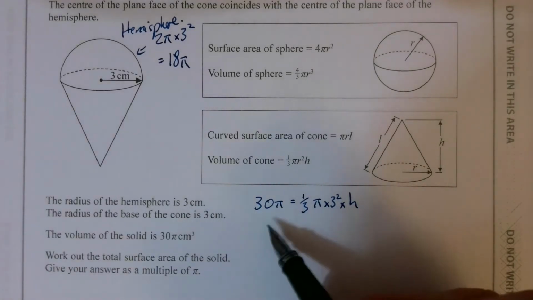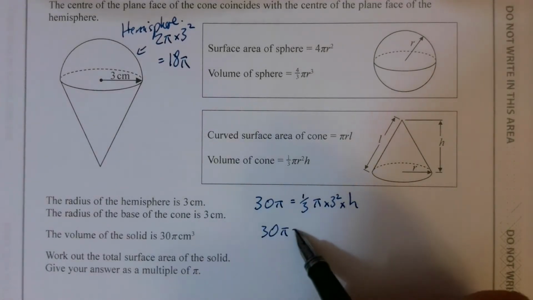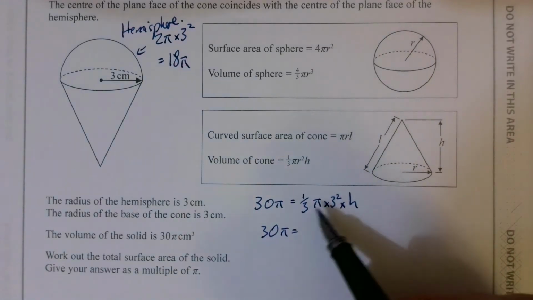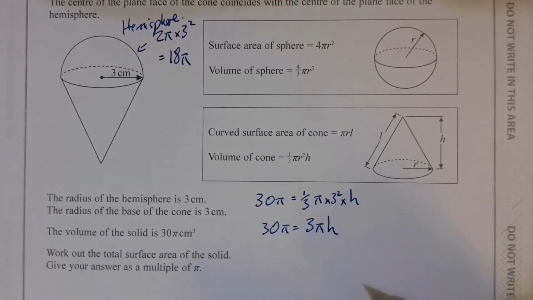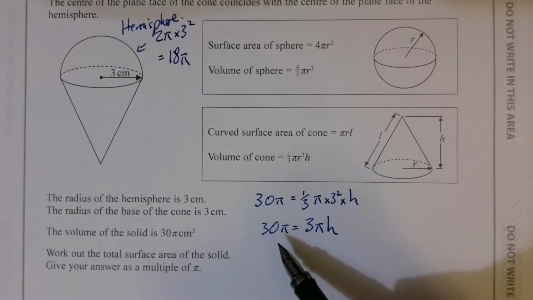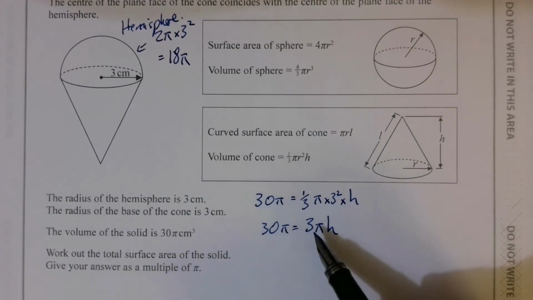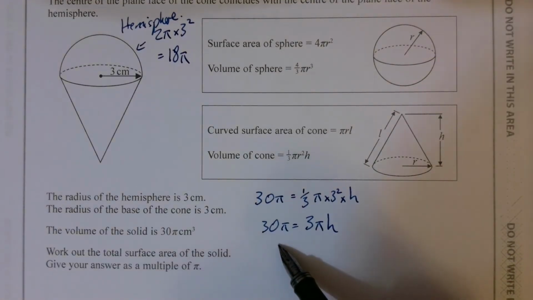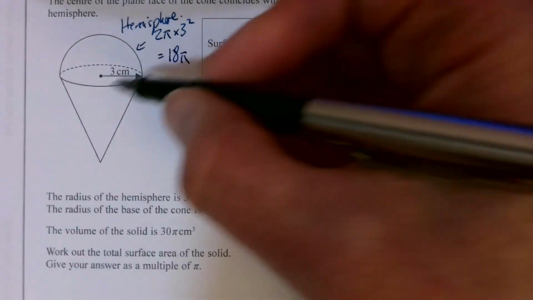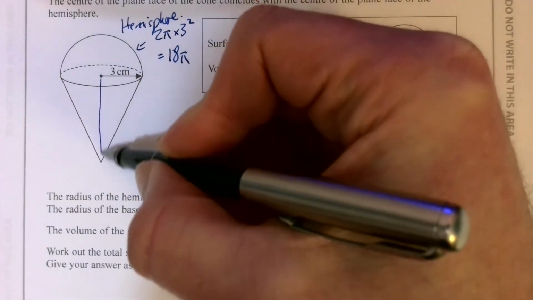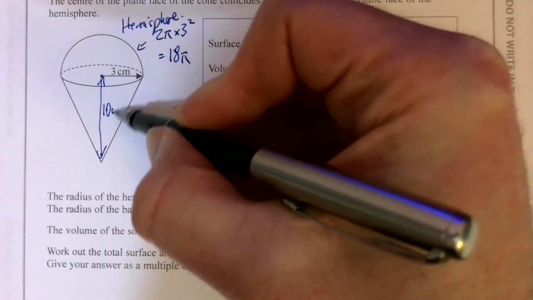So if I simplify that out a bit, I get 30 pi equals, well, that's 9. A third of 9 is 3, so it'll be 3 pi times h. I can divide both sides by 3 pi, and I get 10 equals h. So the height is 10 centimeters. So I'm going to pop that in there as being 10 centimeters.